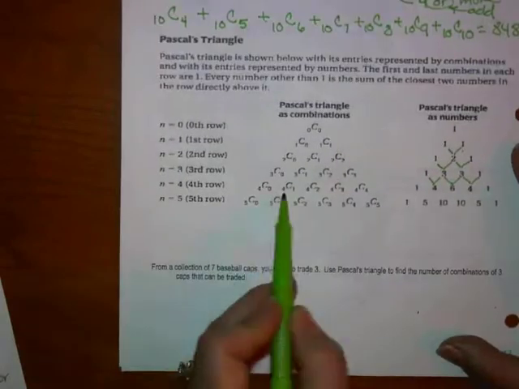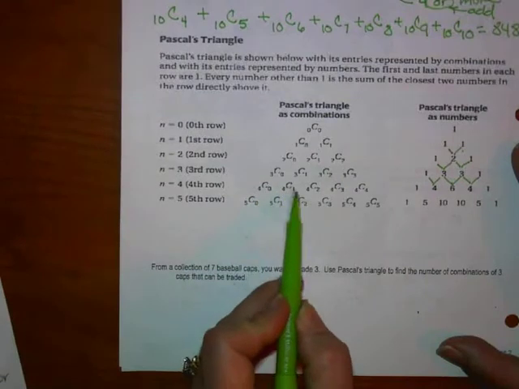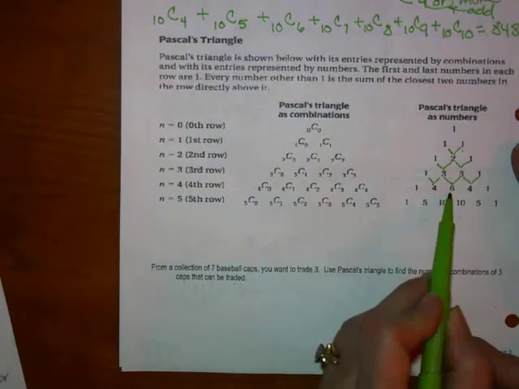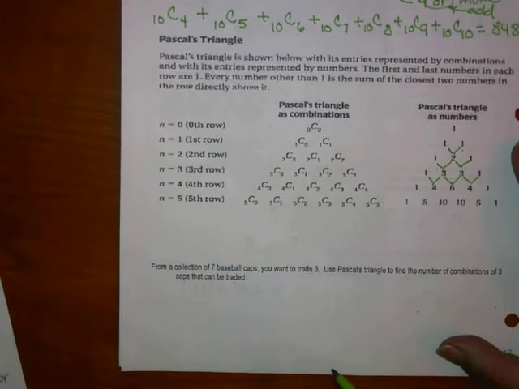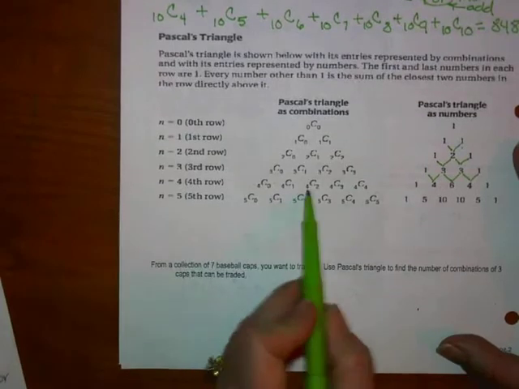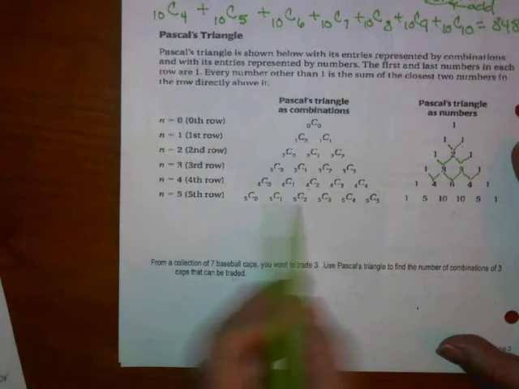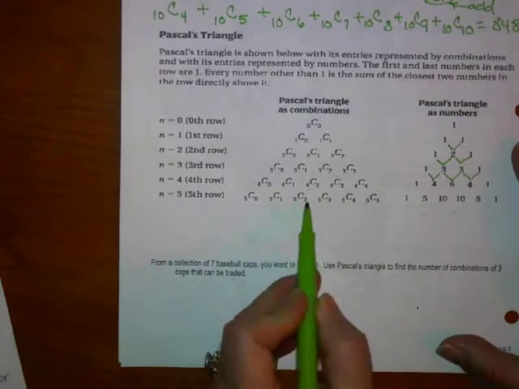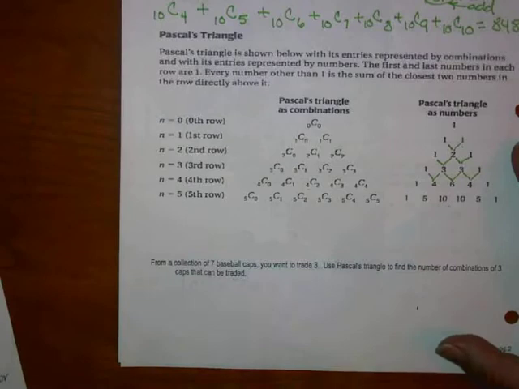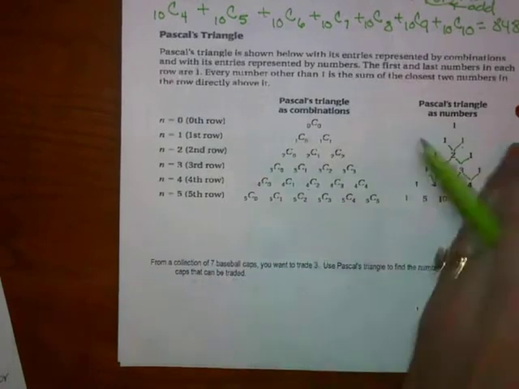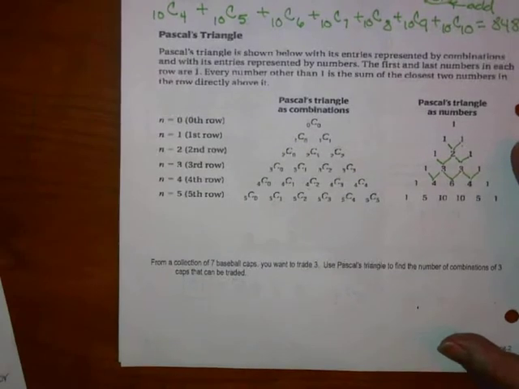Now let's go down here to say the fourth row. Let's say I go in one spot and I have 4 choose 1, and I go to the same spot here on the triangle. There's 4 ways that can happen. 4 choose 2, there's 6 ways that can happen. Now that's kind of a coincidence that you add them together and they're the same number. Because when you go down here to the fifth row, look at the third spot in, it's 5 choose 2, and there's 10 ways that can happen. And then 5 choose 3 is also 10 ways because this triangle is symmetrical.